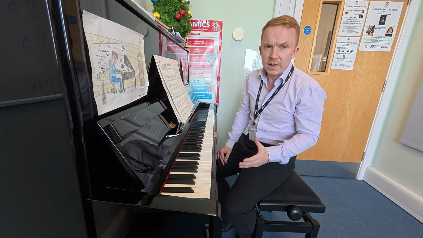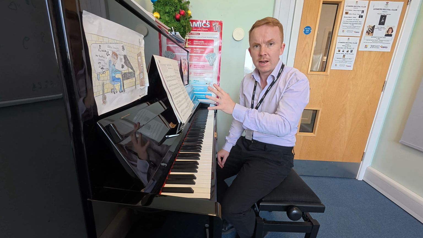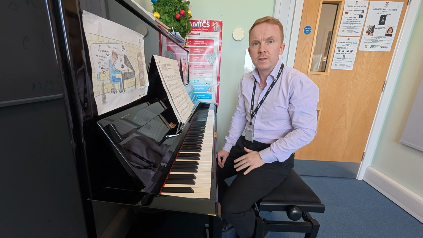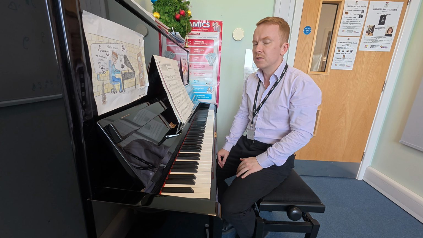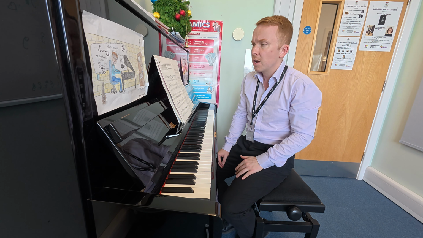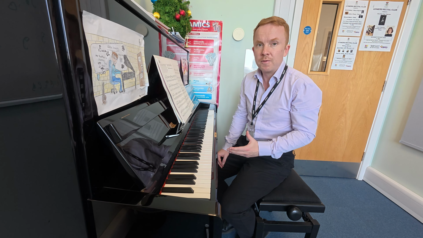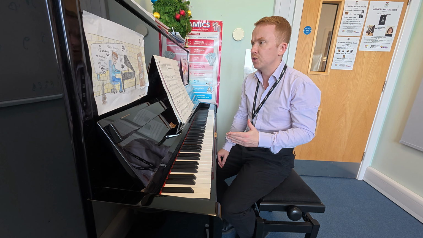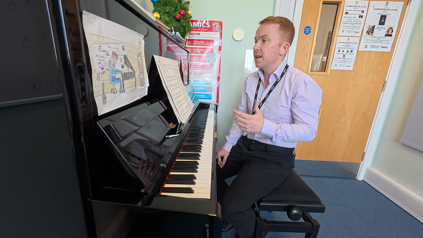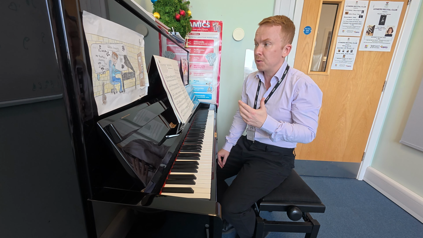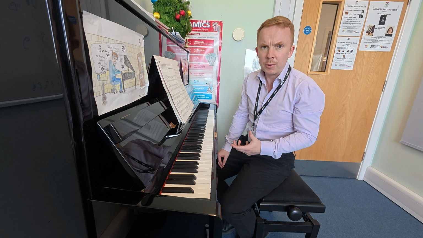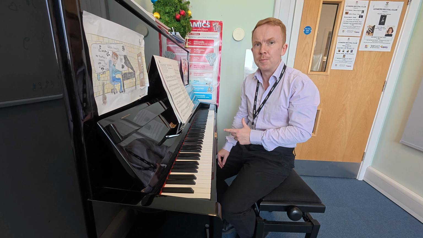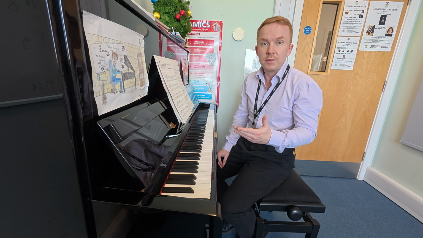When doing oral tests, the examiner has a set script of words that they have to say. So I'm going to use those when it comes to giving you examples and practice tests as well. But the very first part, section A of Grade 1, is being able to clap the pulse of a piece played by the examiner and to be able to identify whether it's got 2 or 3 beats in a bar. This is referring to the time signature.